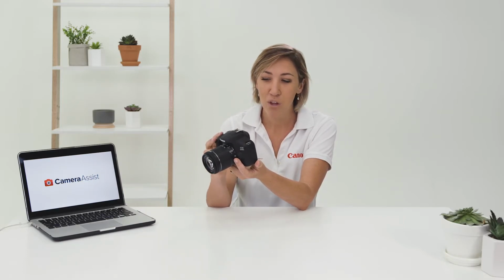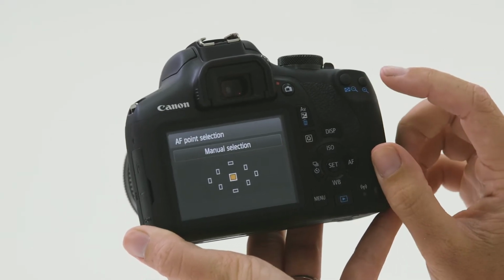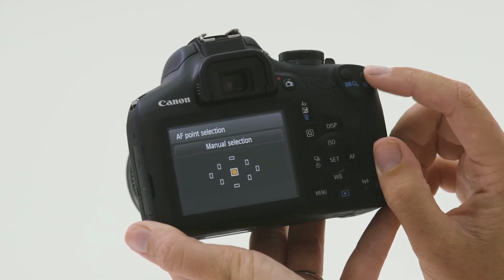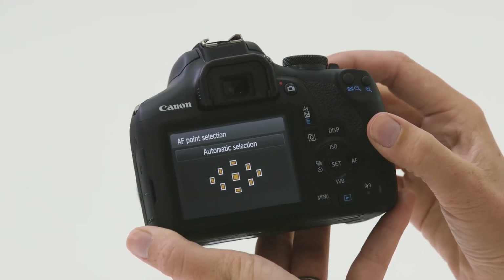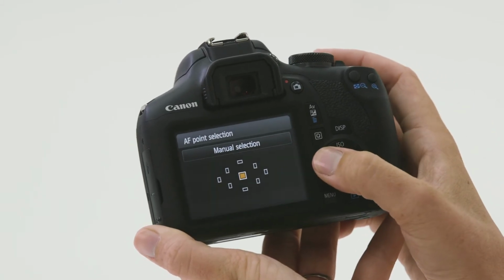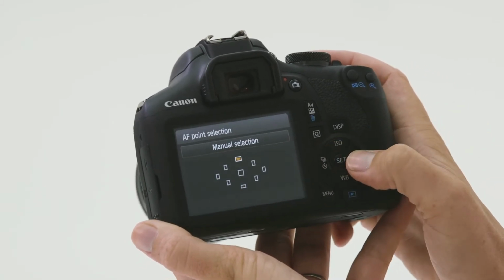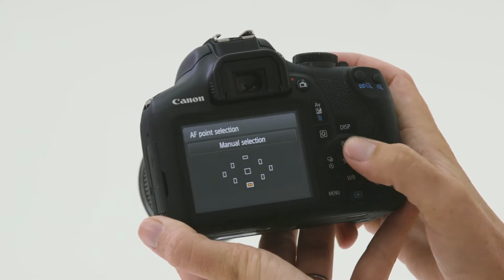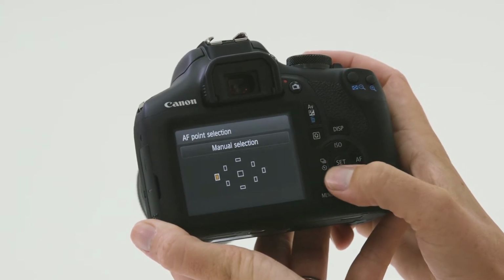This is great for taking photos of portraits where you need to make sure that the eye is very sharp and in focus, or even landscapes and macro photography as well. To do that, we simply press the Auto AF Point Selection button here and move from auto to manual. Further to that, I can either have my point anywhere around the screen from the center to the top or to the far right or left.